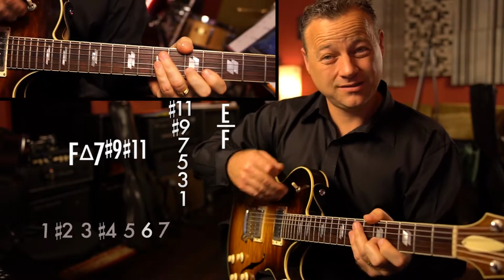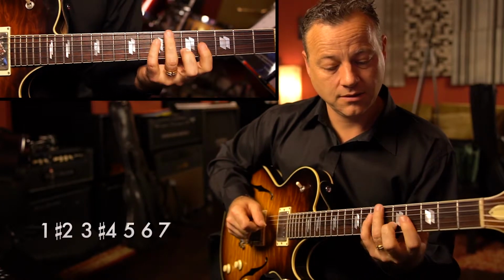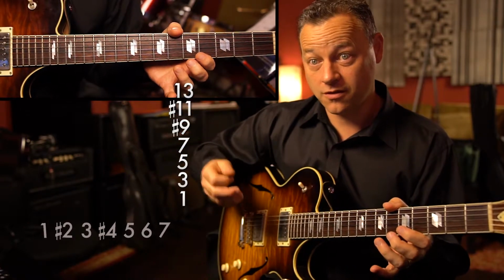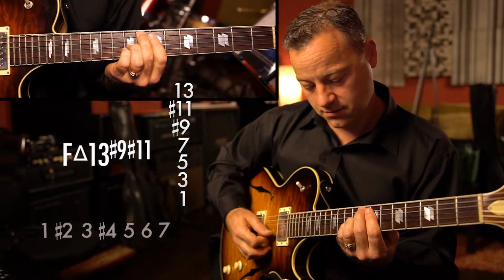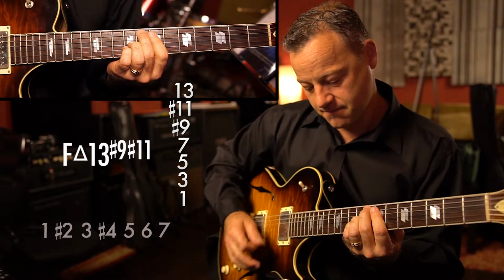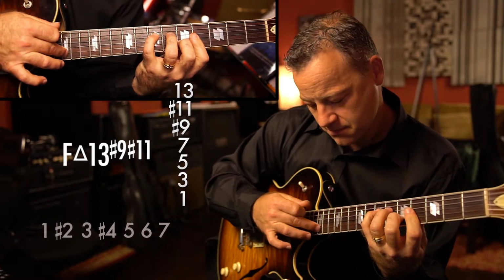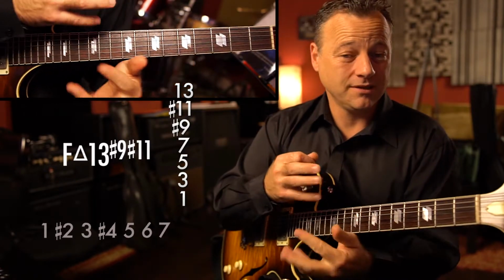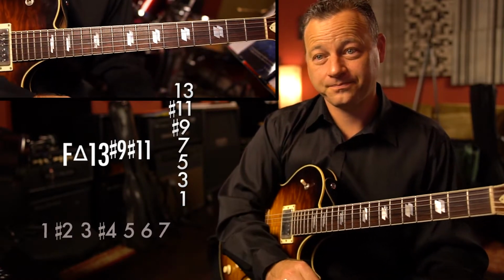So that's 6 out of the 7 notes of that scale. So it's really expressing a lot from that scale. We can do one more. We can go up to the 13. That would be a 7-note chord. I'm leaving out the 5th. So yeah, that would basically give you all the notes in one fell swoop.